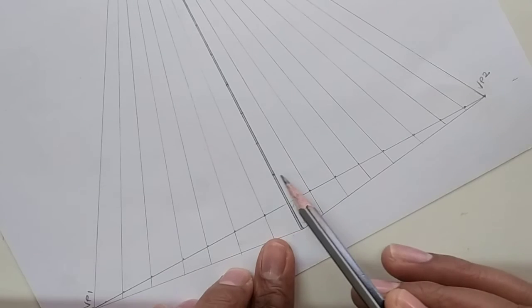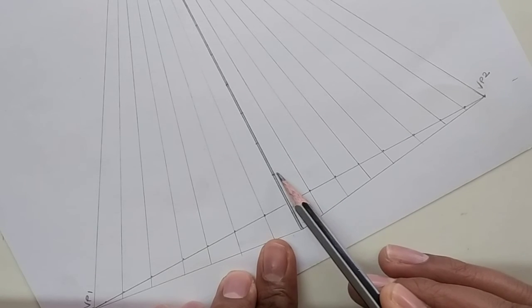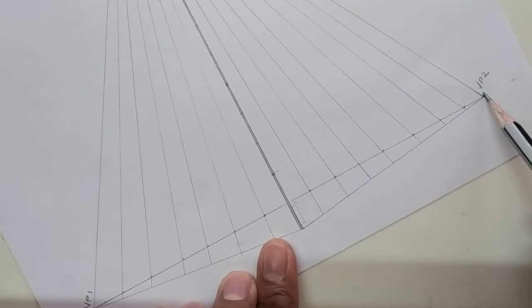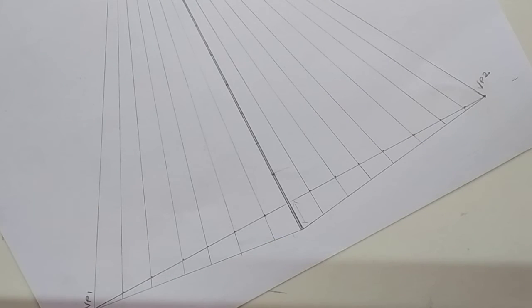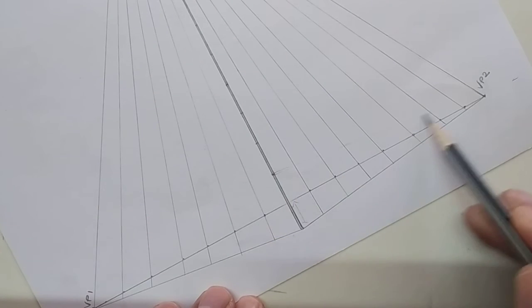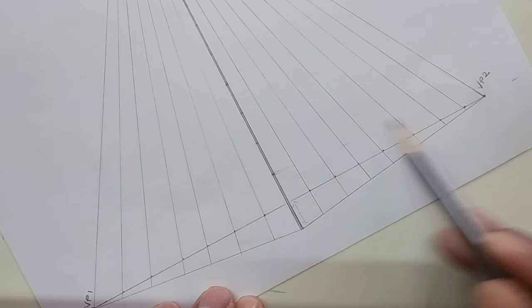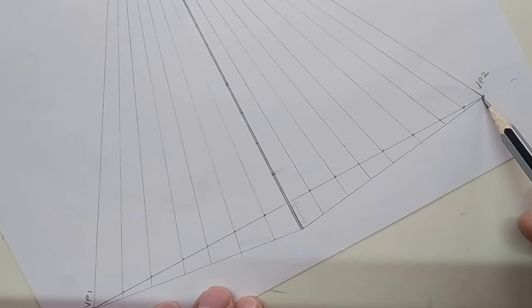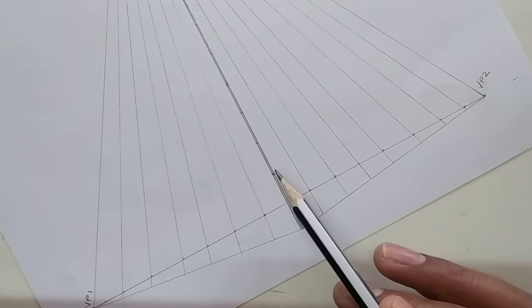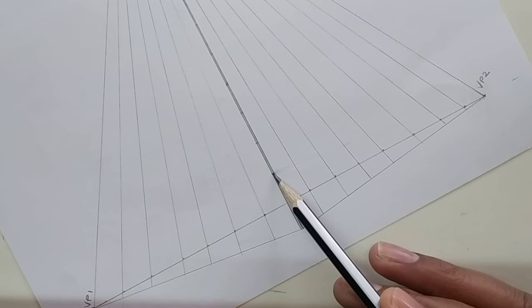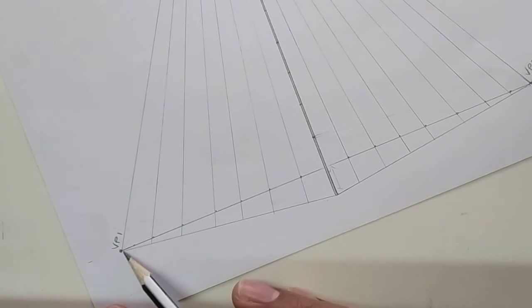So like there's a mark there that I've put. I'll draw a line, of course with the guide of a ruler, connecting it to the vanishing point number 2. So all the marks will be connected to that vanishing point. Then once this side is done, I'll have these same points connected to the vanishing point number 1.